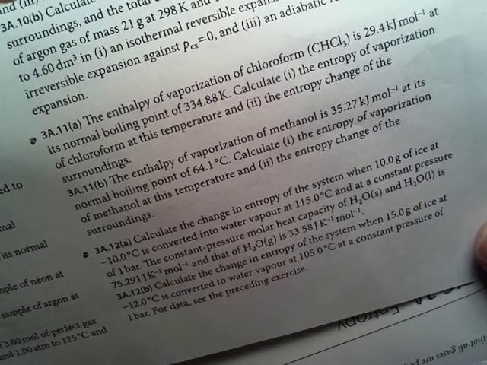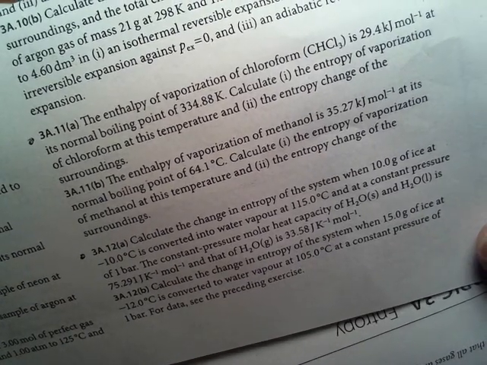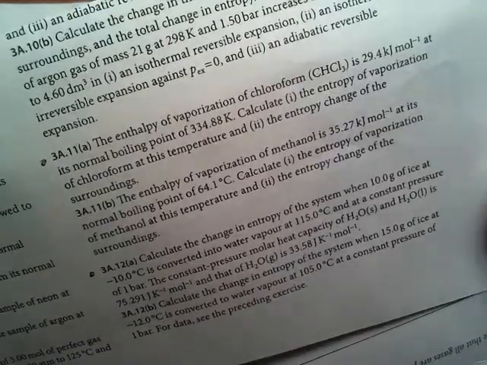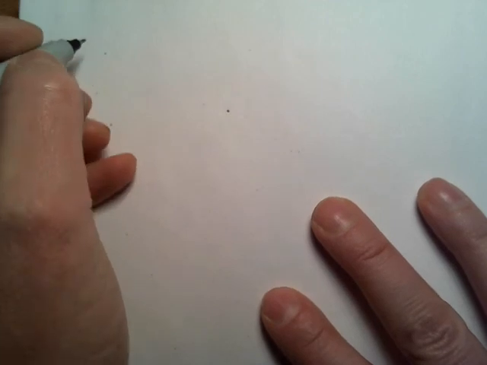So this is a phase change, and we want to know the entropy change of the surroundings corresponding. So let's transpose this into a more tidy fashion. So here we are, number 11 in this series, a really good review series of these exercises in this chapter.